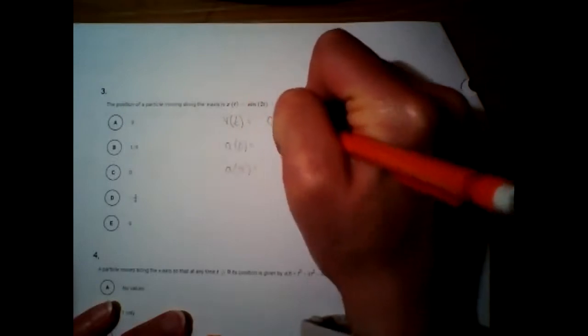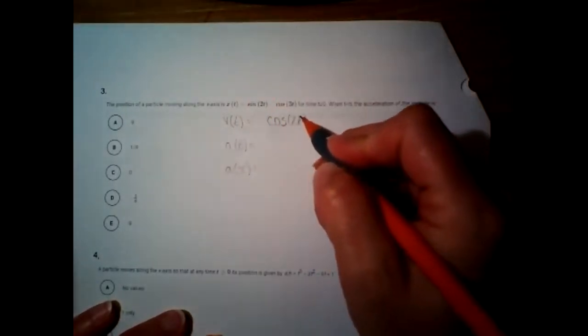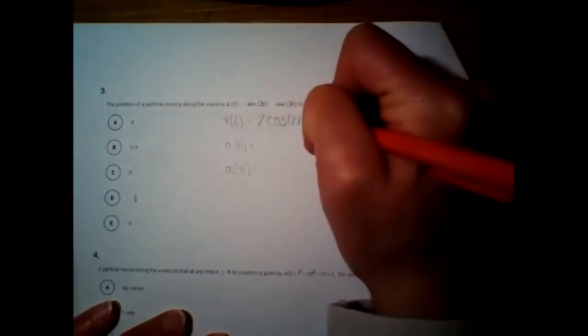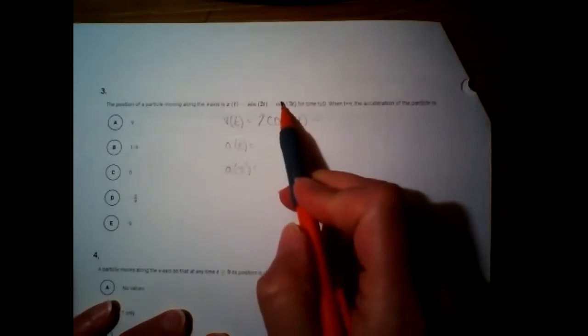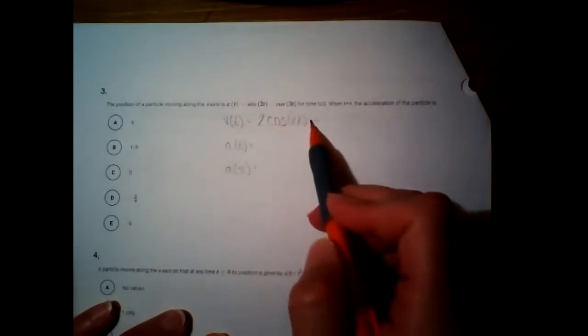All right, so derivative of sine would be cosine. So this will be cosine of 2t. And then chain rule, you have to chain on the derivative of 2t, which would be 2. Minus, and then derivative of cosine is negative sine. So the negatives are actually going to cancel, and this will be plus sine of 3t. And then again, a chain rule, I have to chain on a 3. So I'm just going to put that as the coefficient.